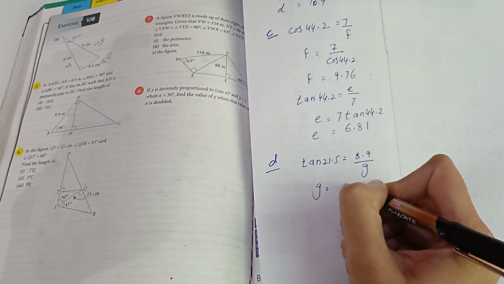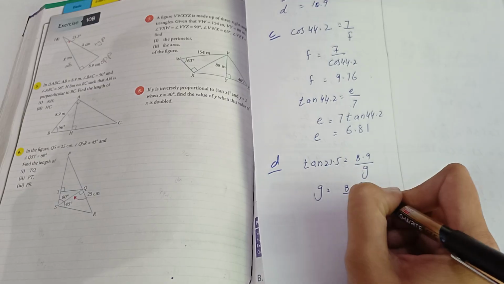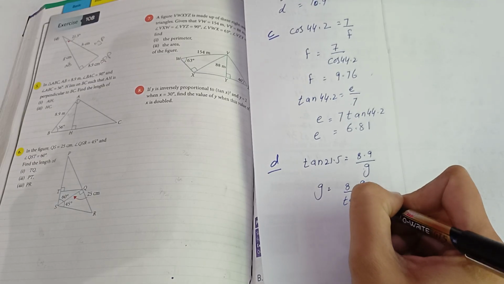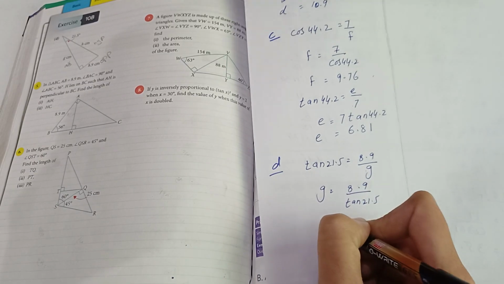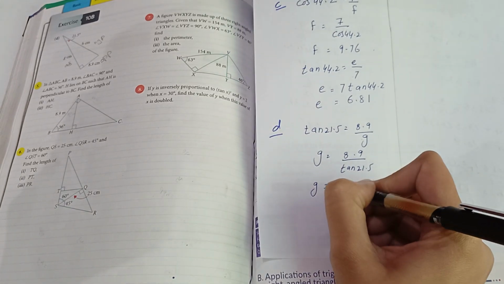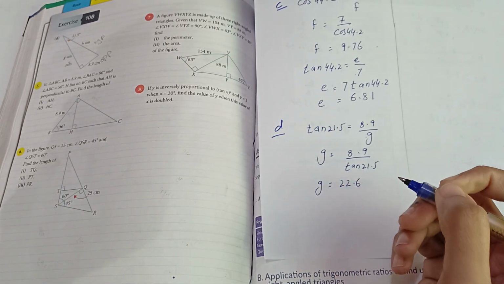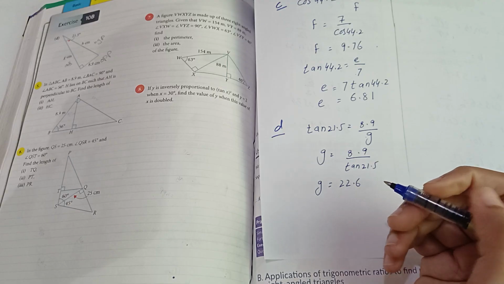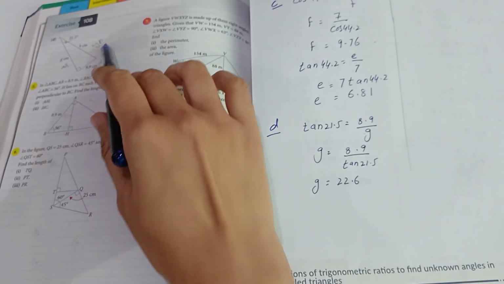It will be 8.9 divided by tan 21.5. So the value of G from here is 22.6. Clear?